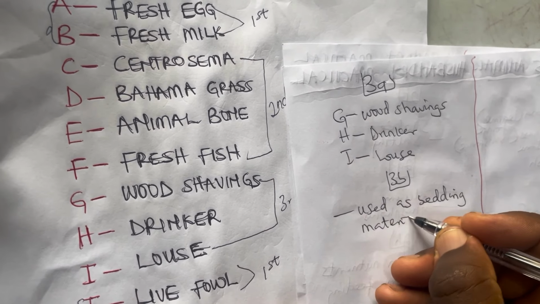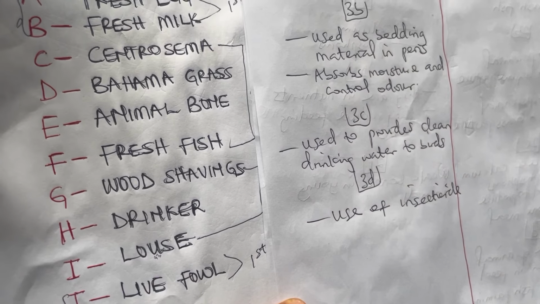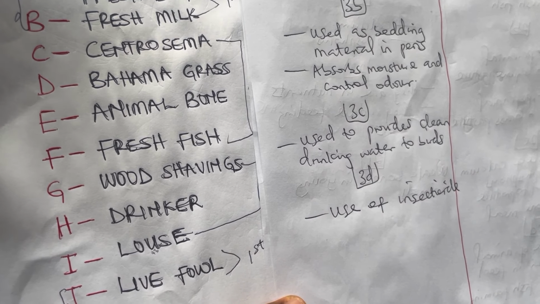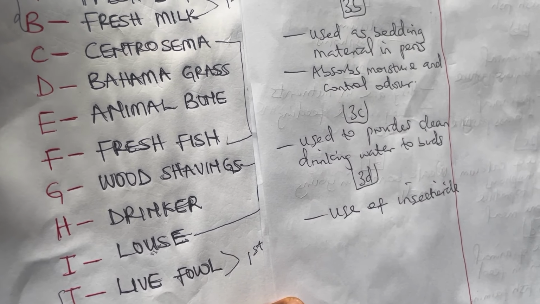So how can you control it? Number one is the use of insecticide. So use of what? Insecticide, or use dusting powder, any one of the two. And also you should involve regular cleaning and disinfection.